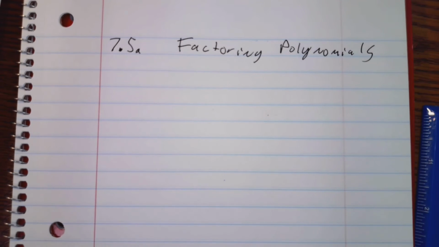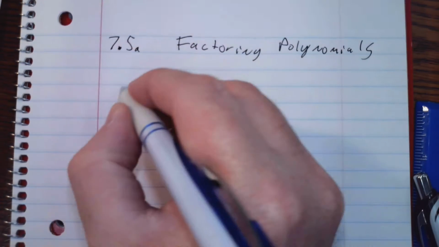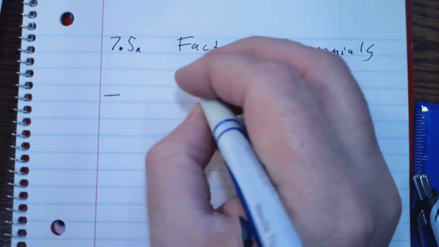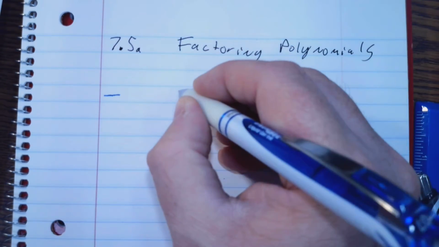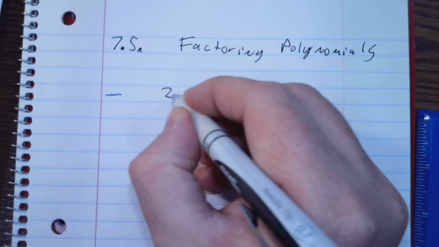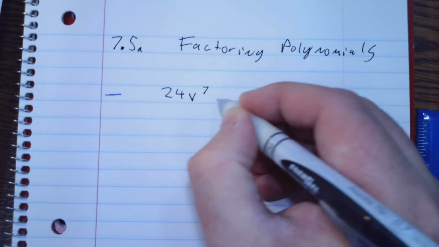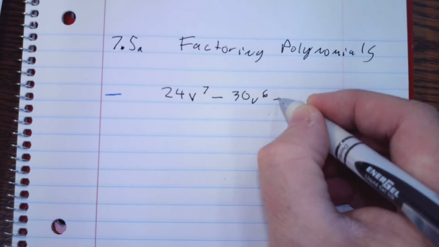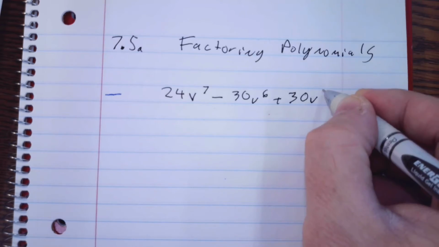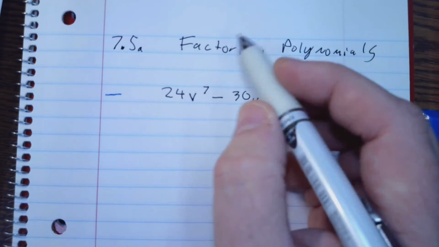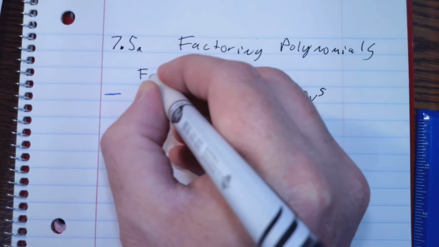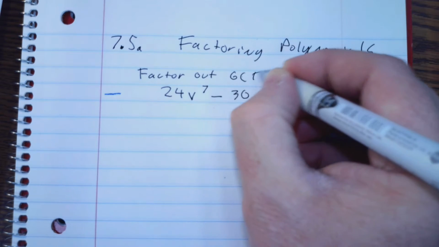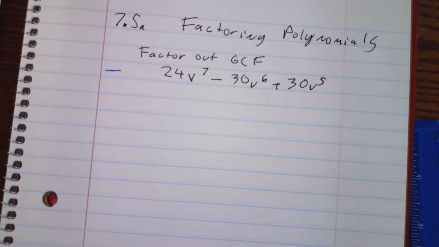So we're going to start with factoring polynomials. We're just going to review one problem real quick to remember how to do GCF. So I'm going to do this problem right here. Okay, all you have to do is factor out the greatest common factor only.